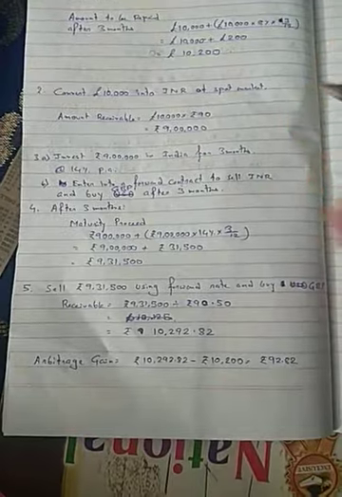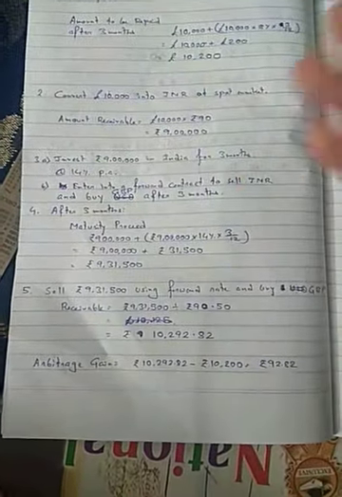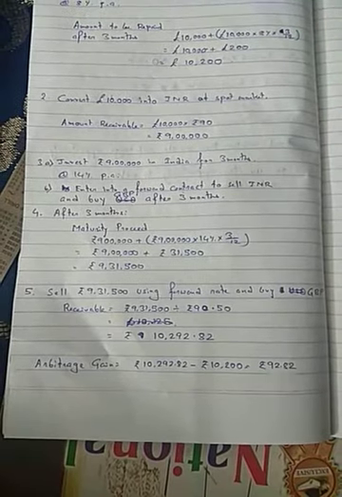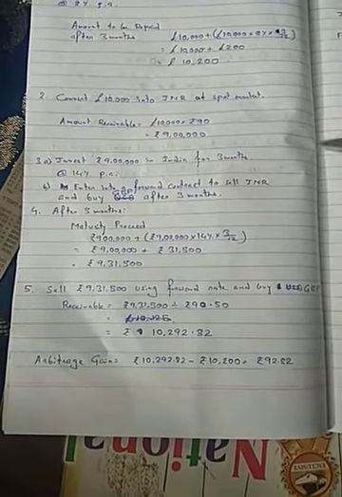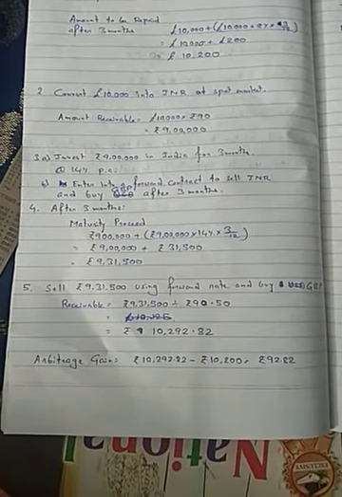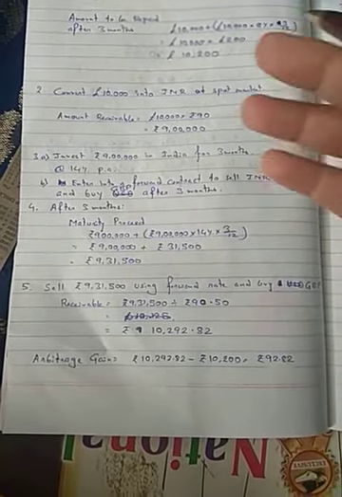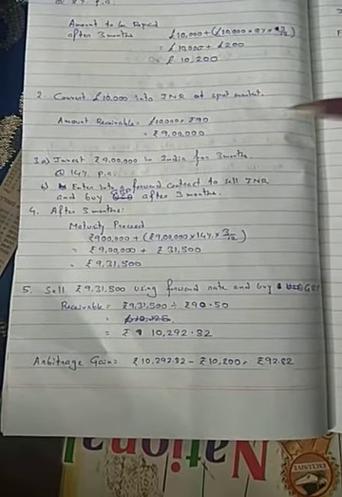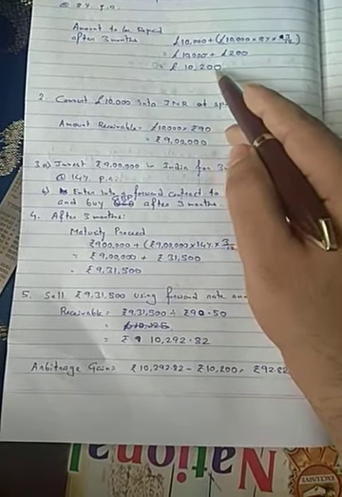Because after 3 months, this 9 lakh will be matured to some Indian rupee. But since you have borrowed in sterling pound, those rupees that you get on maturity, you have to convert and get sterling pound to repay the loan of sterling pound 10,200.